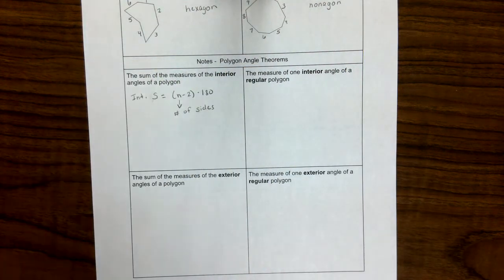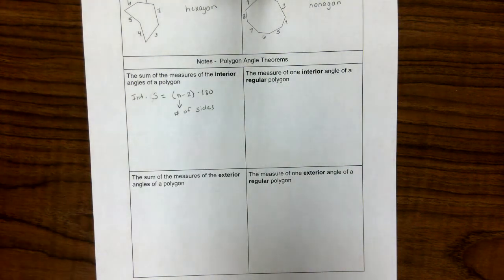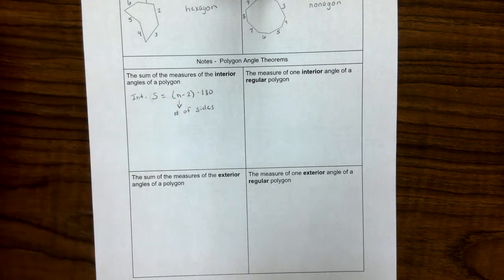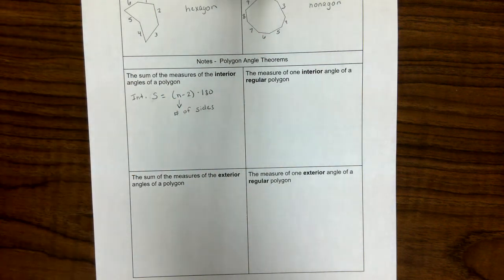Now, if we had time, I would have you investigate where that formula comes from, but for time's sake, we're not going to. I'm just going to tell you it's this. All you need to do is, when you know the number of sides, plug it in for n and type it in the calculator. They're going to be bigger numbers, so don't be scared when they're like 2,000 degrees. You're adding up every angle inside a polygon.